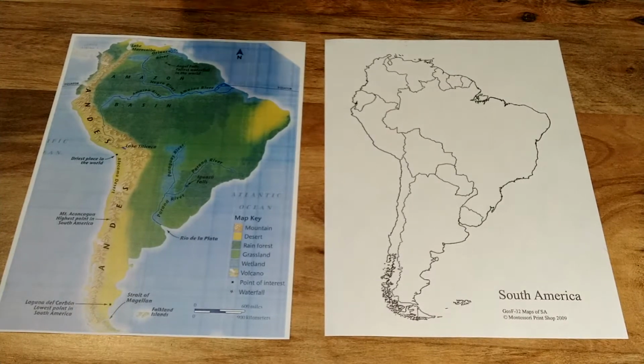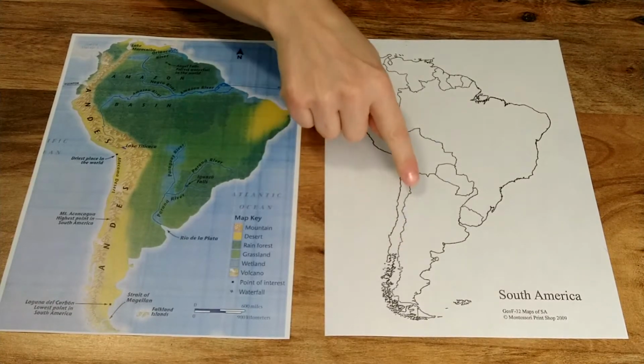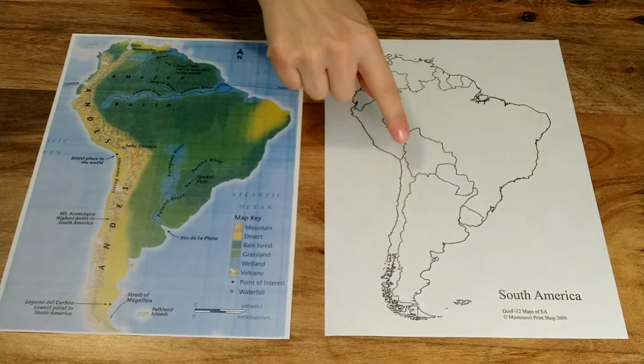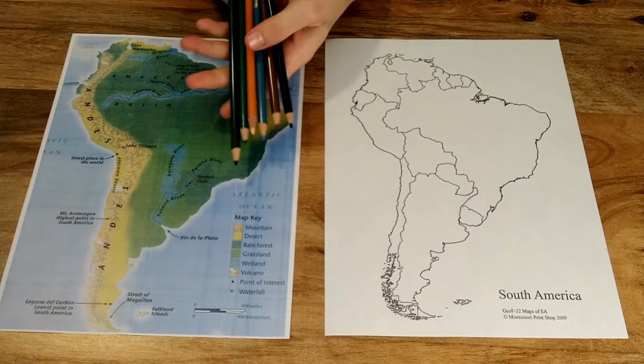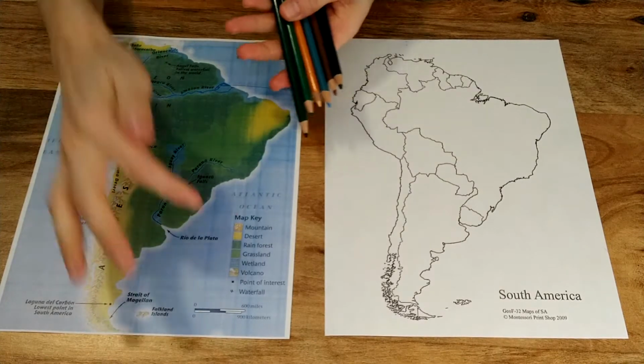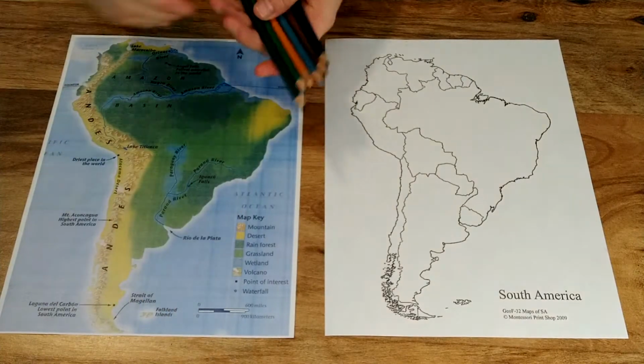Okay, I have my control map from the atlas, and I have a blank map of South America. This has the boundaries of all of the countries, and that will help us to understand where some of these features are located. I also have the colored pencils that match my map key.